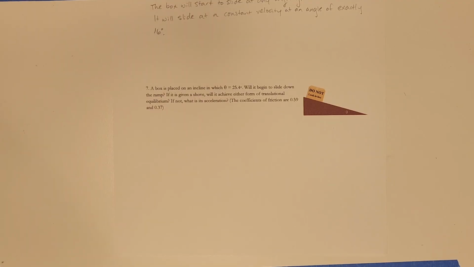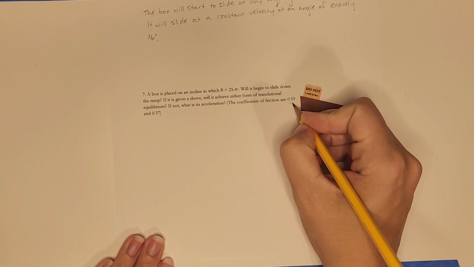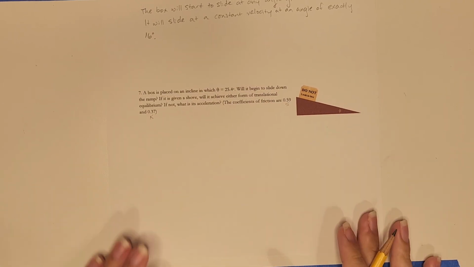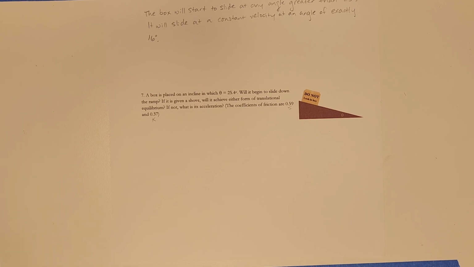For question 7, a box is placed on an incline in which the angle is 25.4 degrees. Will it begin to slide down the ramp? Then the second part is if it is given a shove, will it achieve either form of translational equilibrium? Third part, if not, what is its acceleration? And it tells us what the coefficients of friction are. So that 0.59 is going to be static, and the 0.37 will be our kinetic.